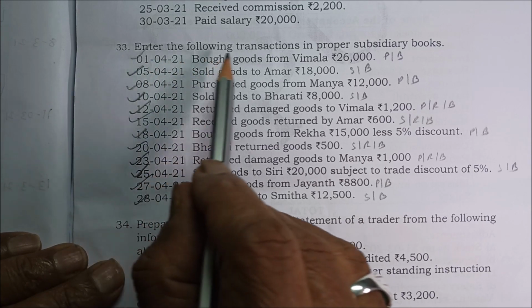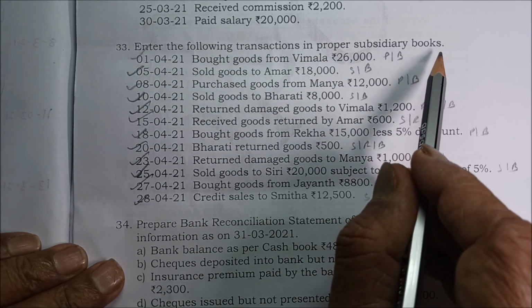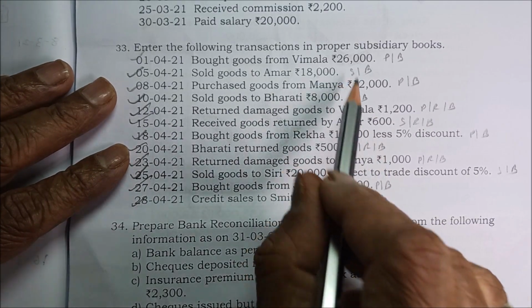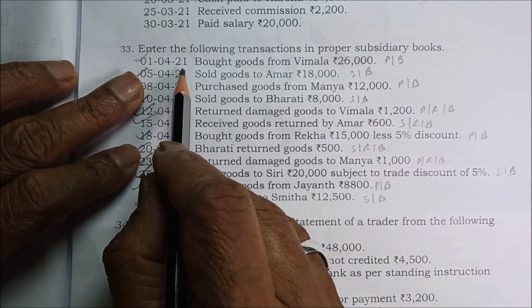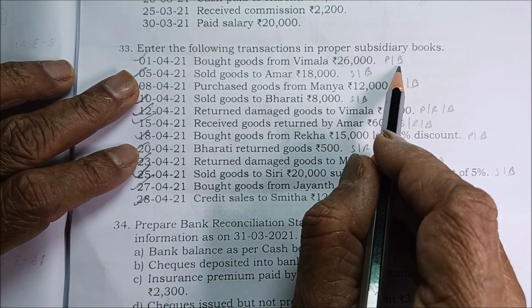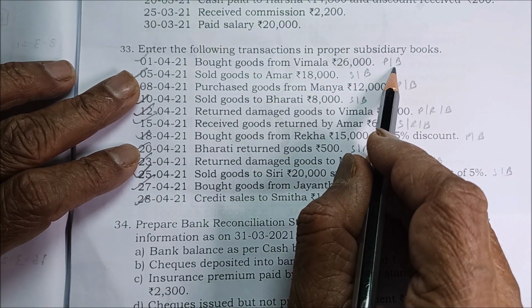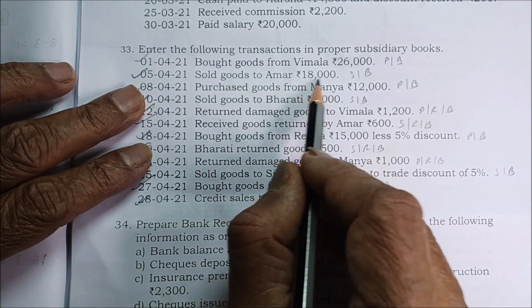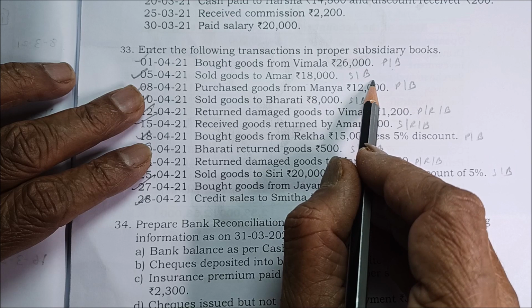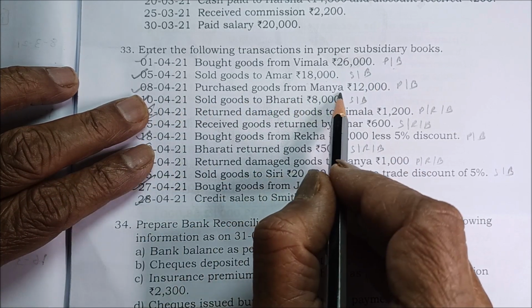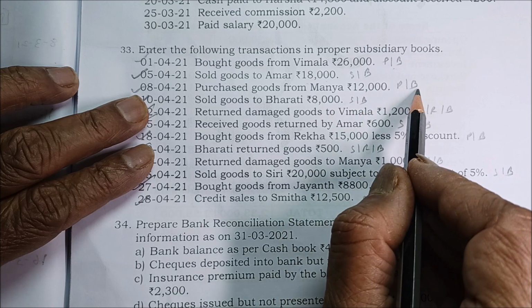33rd problem. Enter the following transactions in proper subsidiary books. Students, I have written like this for your reference. 1/4/21 bought goods from Vimala rupees 26,000. PB stands for purchases book. 5/4/21 sold goods to Amar 18,000, sales book. 8/4/21 purchased goods from Manya 12,000, purchases book.